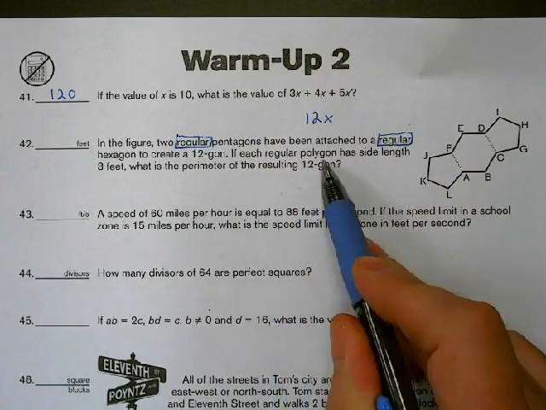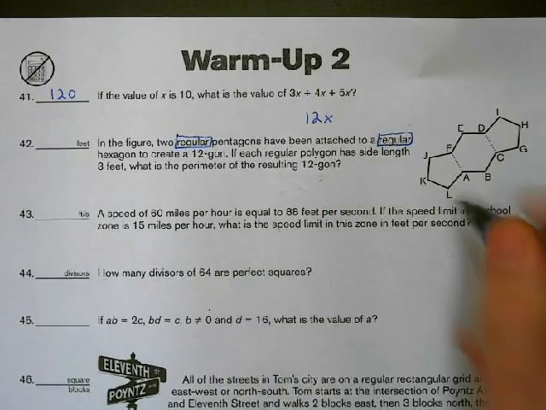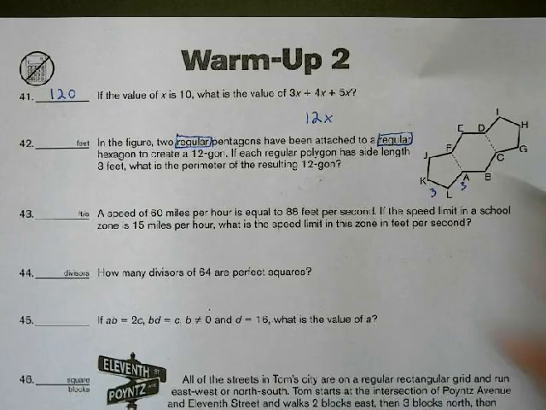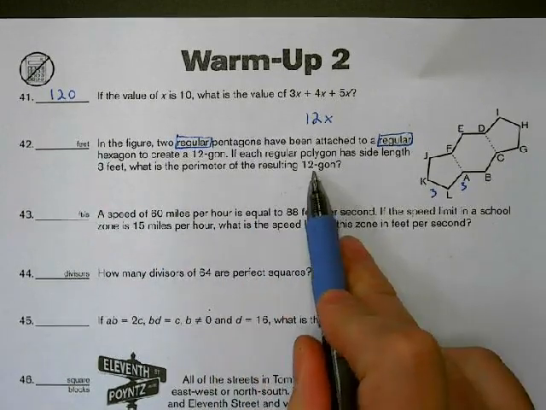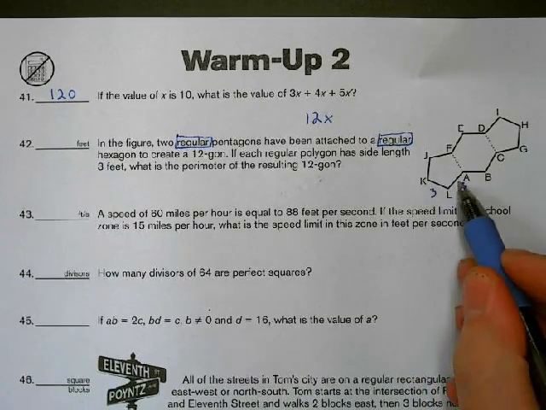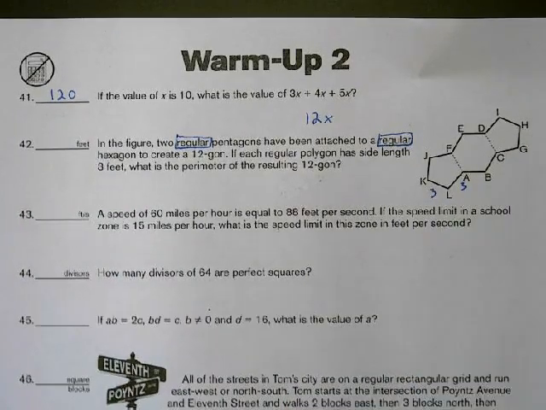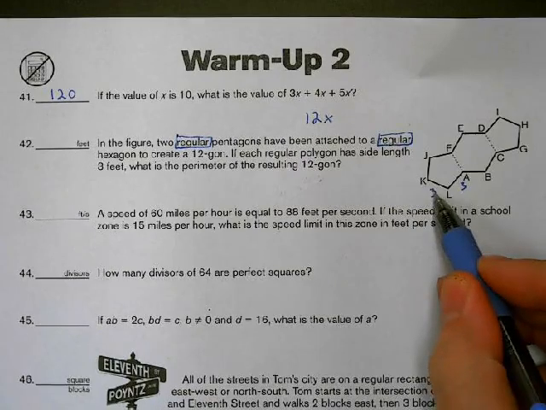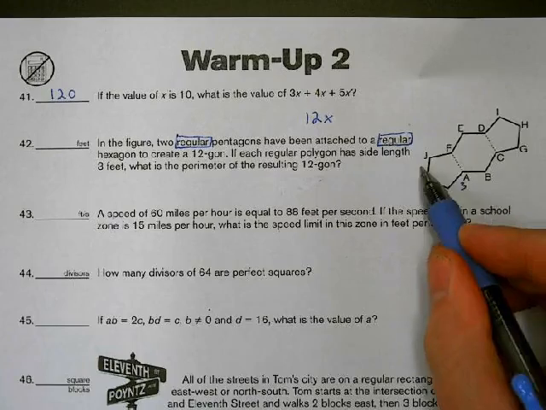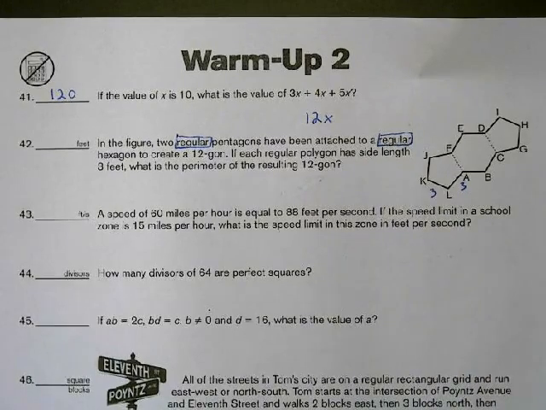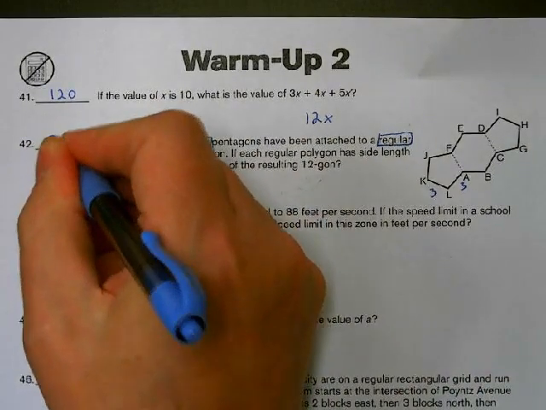If each regular polygon has a side length of 3, that means all of these are 3's. What is the perimeter of the resulting 12-gon? So I just need to find out how many sides are out here and then multiply by 3. So starting here, I've got 1, 2, 3, 4, 5, 6, 7, 8, 9, 10, 11, 12. I've got 12 sides, so 12 times 3, the perimeter is 36.